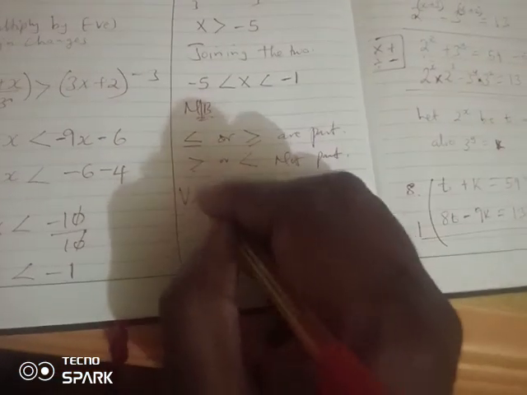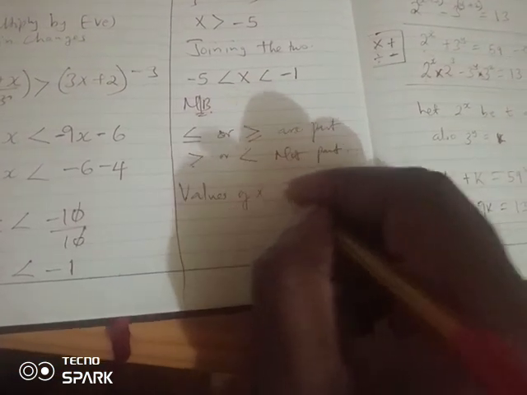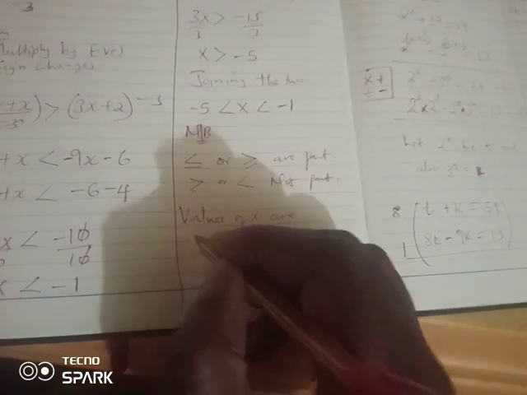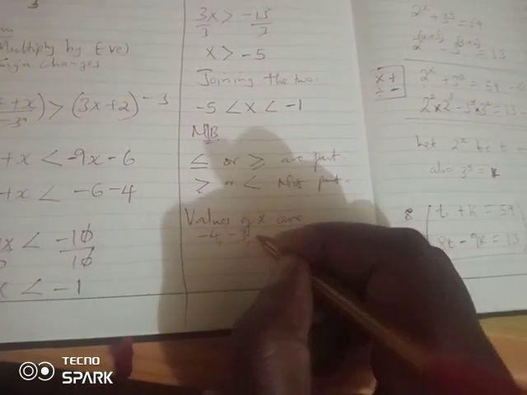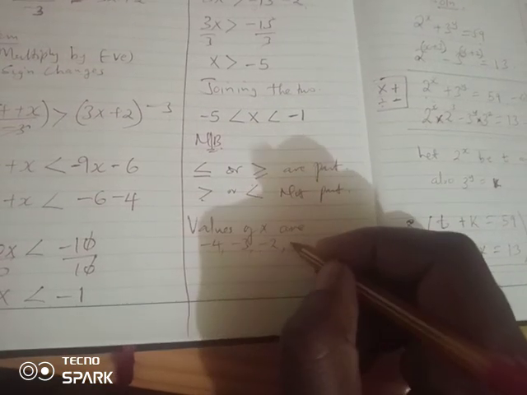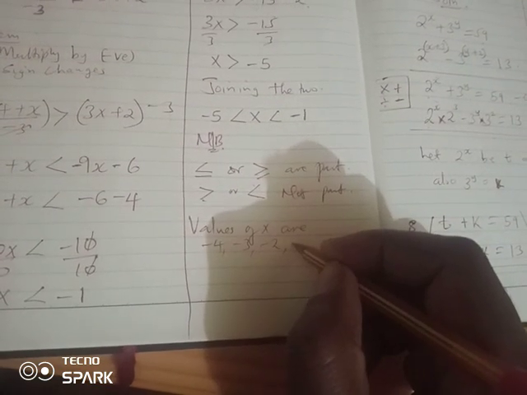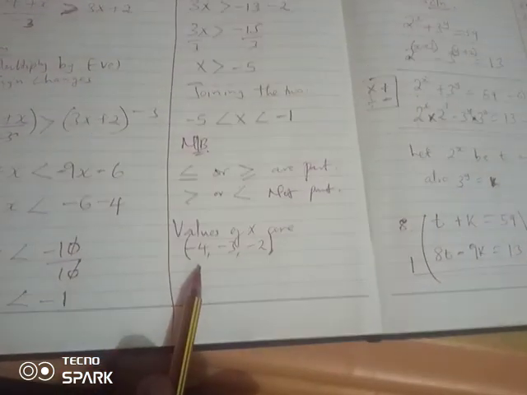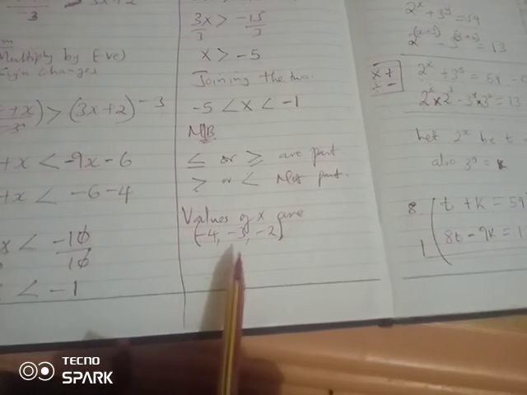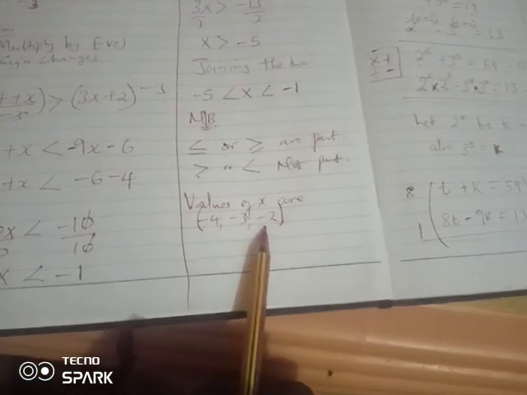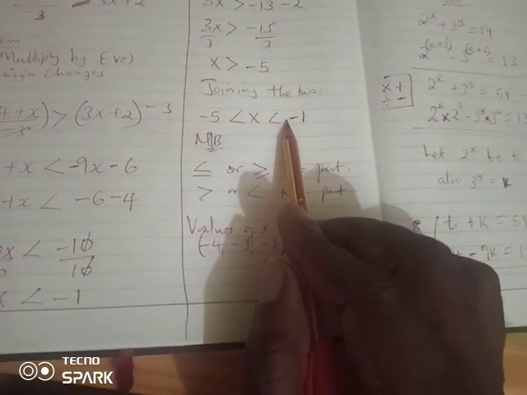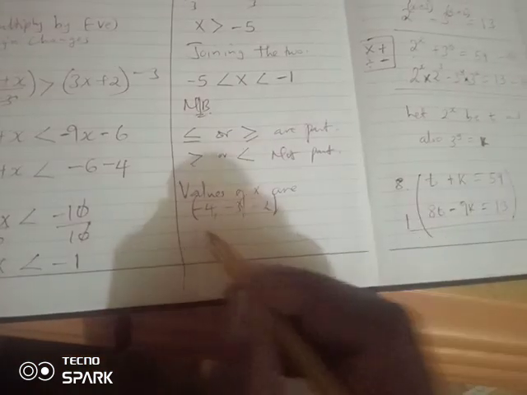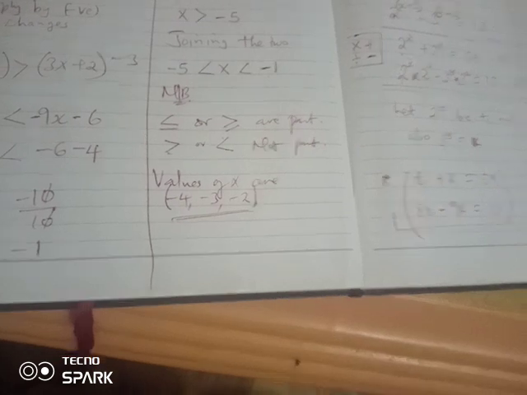So values of x, therefore, are negative 4, negative 3, and negative 2 only. Negative 1 is excluded, it's not part, as well as negative 5. So values of x are negative 4, negative 3, and negative 2.